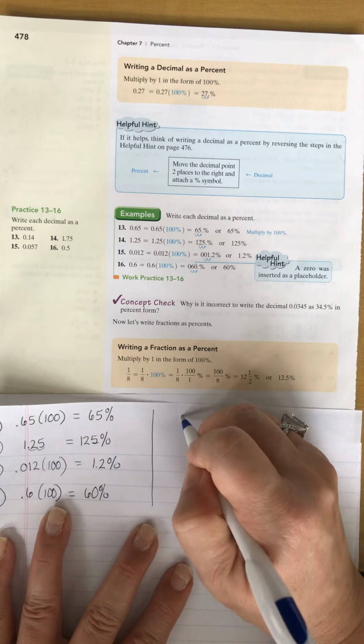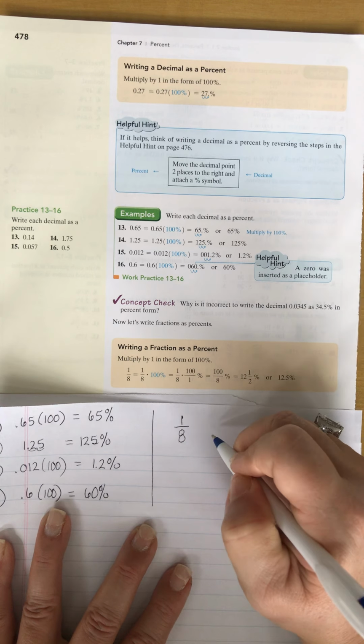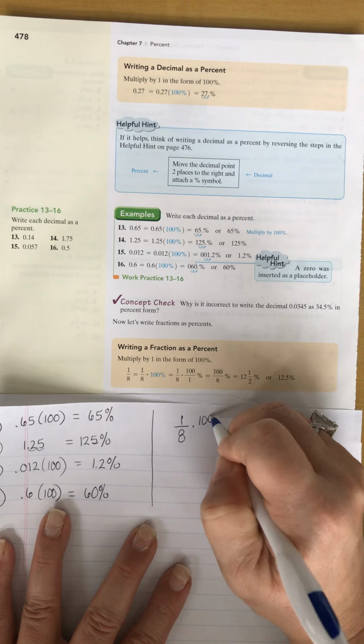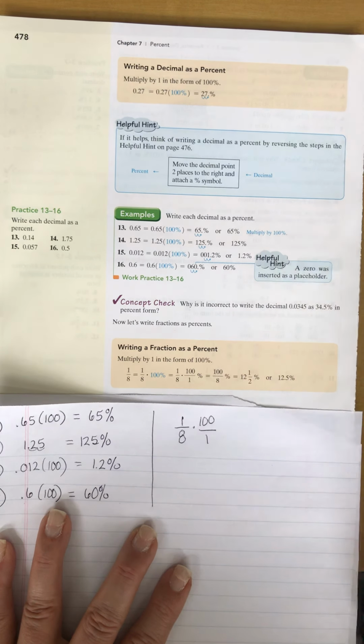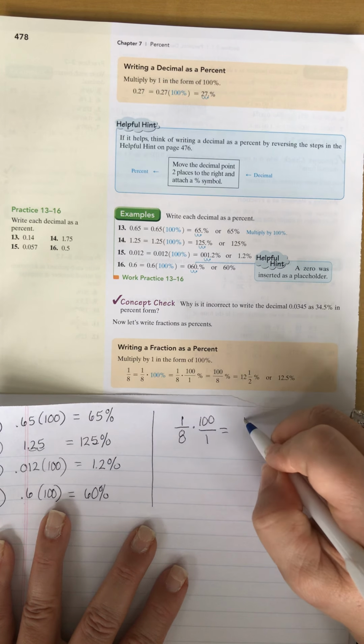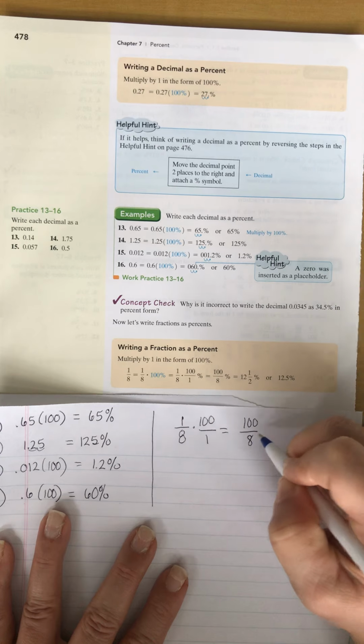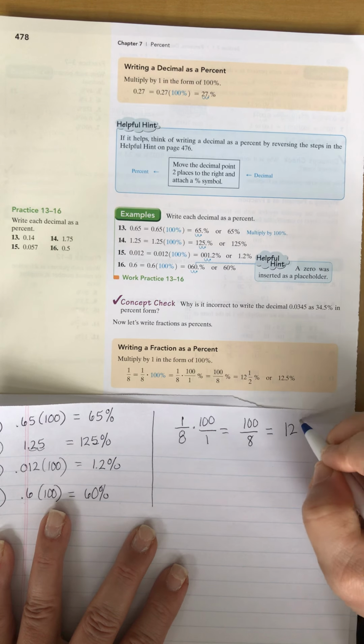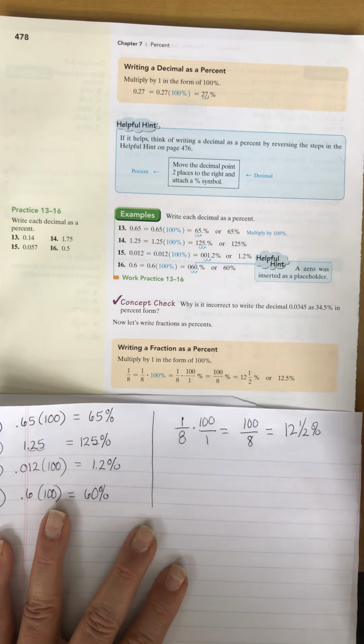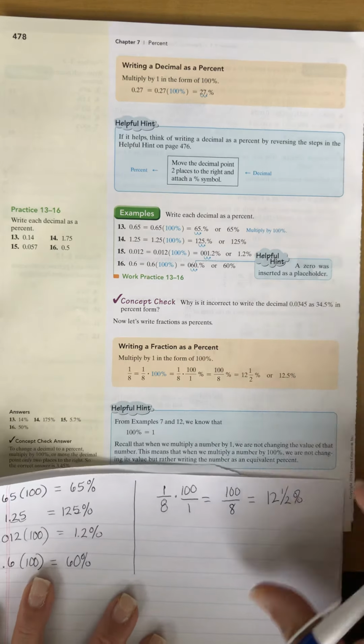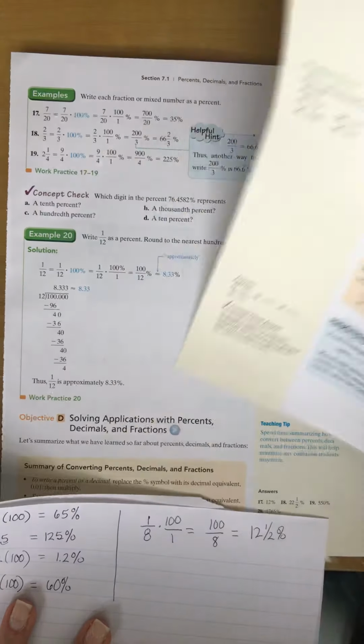So if I wanted to turn 1/8 into a percent, I multiply this by 100, 100 over 1. And for this you can just reduce, and you end up with 100 over 8, which is 12.5%.